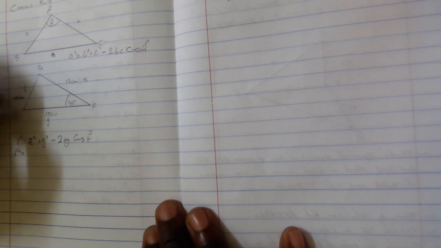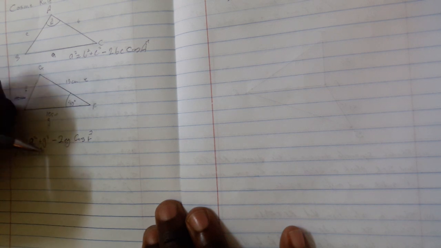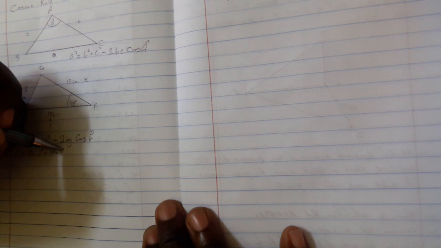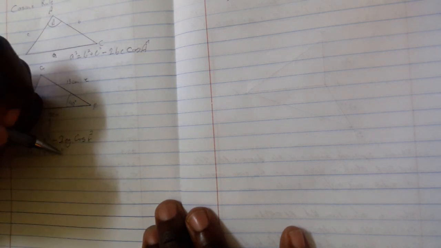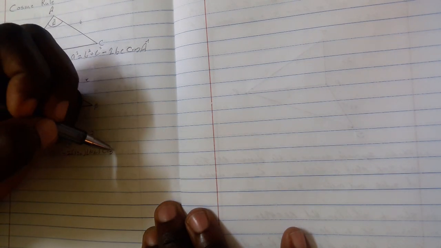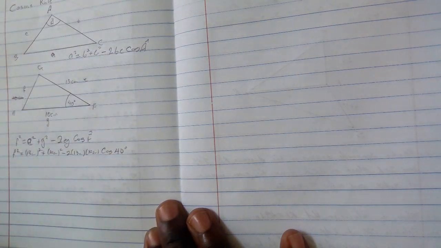F squared is equal to E, which is 13 centimeters, squared, plus G, which is 10 centimeters, squared, minus 2 times E, 13 centimeters, times G, 10 centimeters, times cos the angle F, which is 40 degrees.